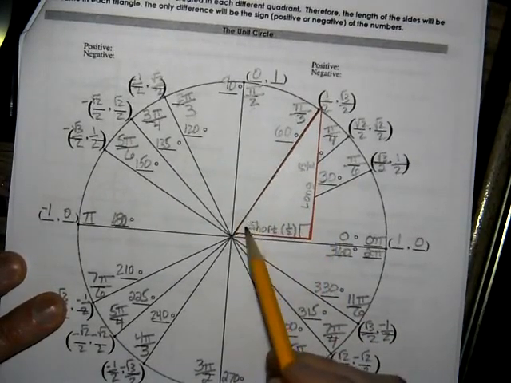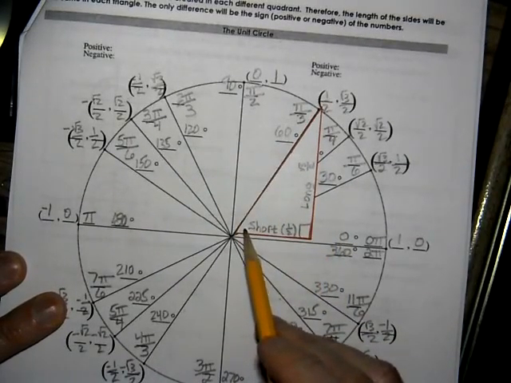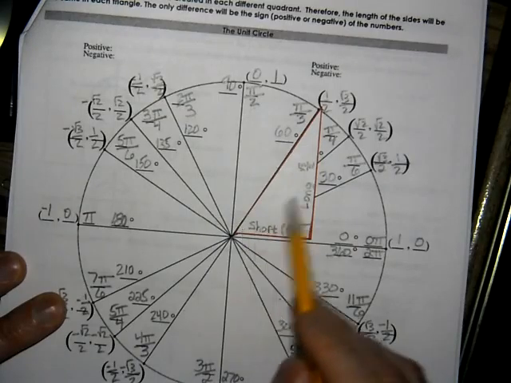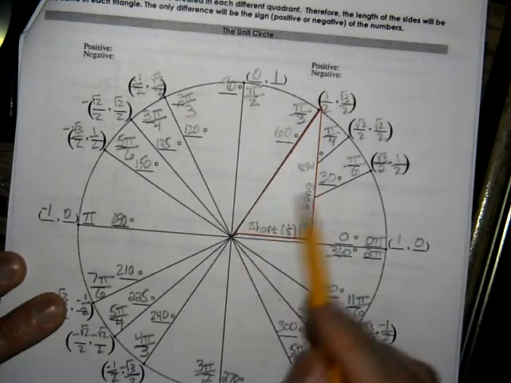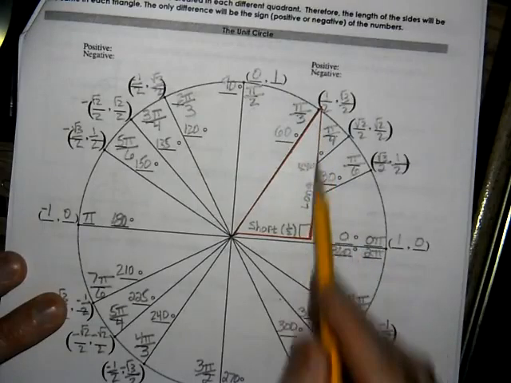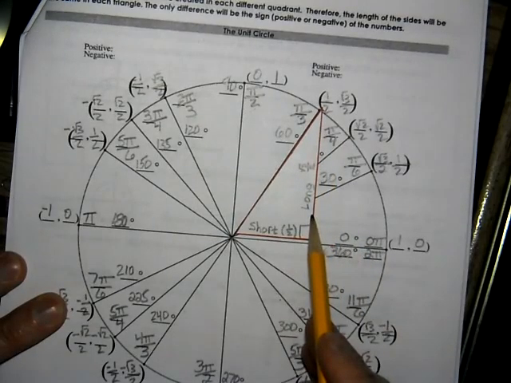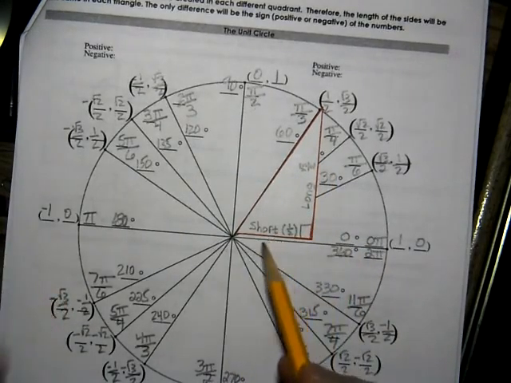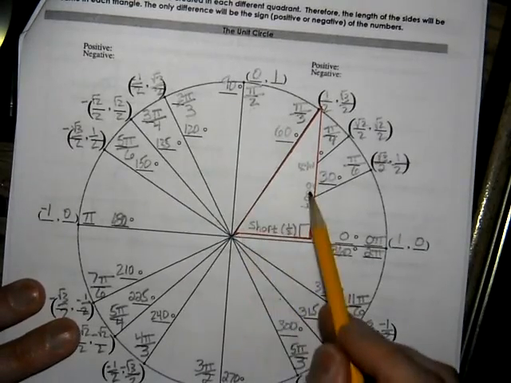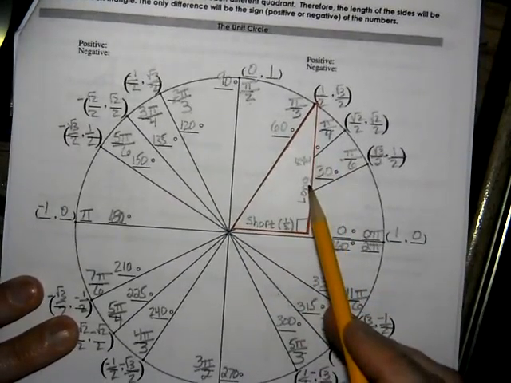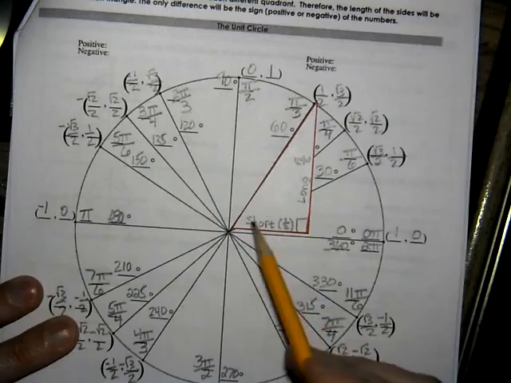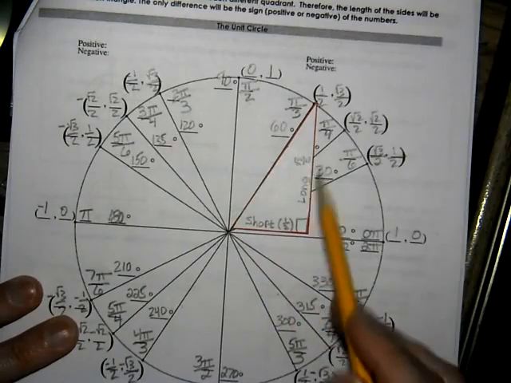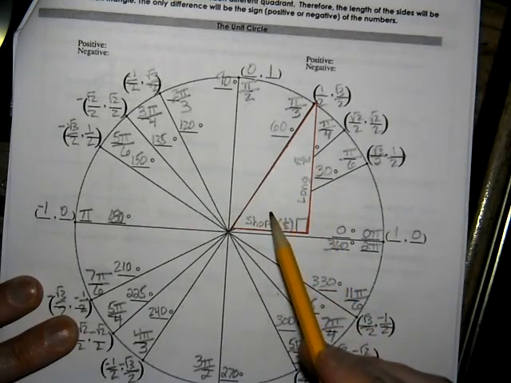That's a cosine. From here, sine, which is known as opposite over hypotenuse. Opposite is always a vertical side of a triangle when you're working with the unit circle. Opposite is always vertical, so that's always the y. Sine is always y because it's vertical, opposite over hypotenuse.